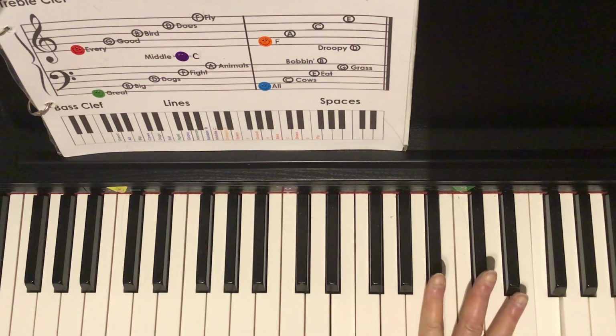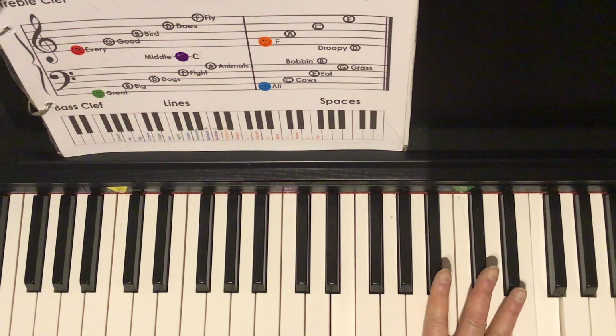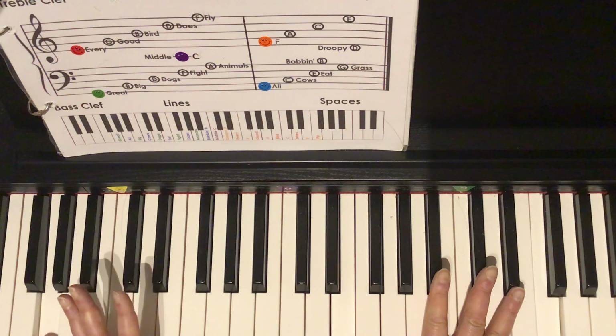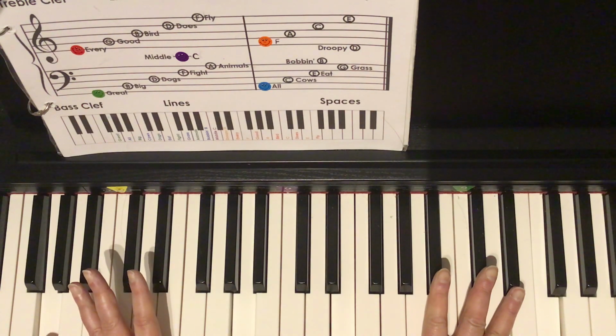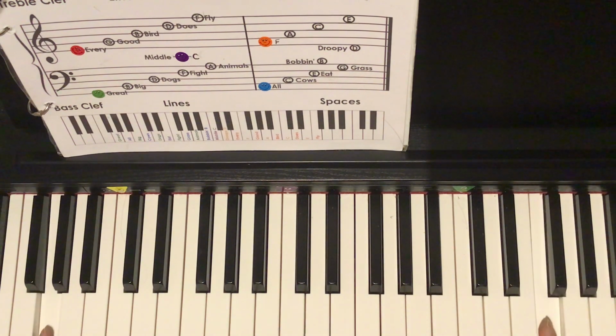So the ninth: low E line, high F line. In the bass clef, low G line, high A line. And in between we have the middle notes. So you now know how to go almost 3 full octaves.